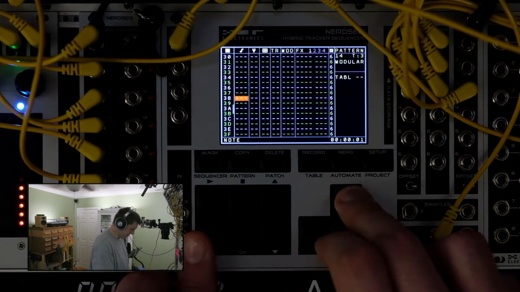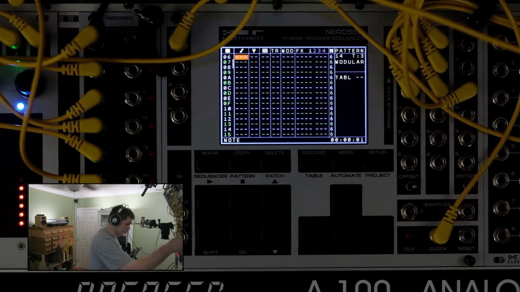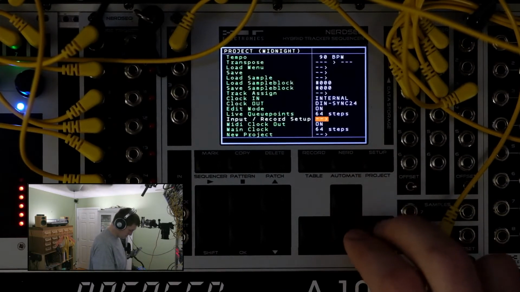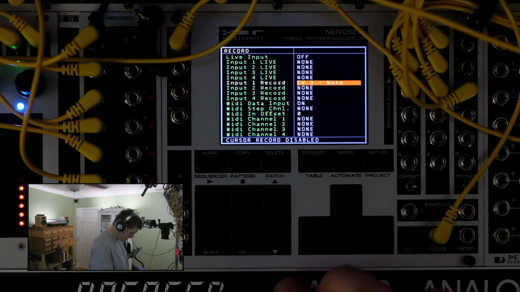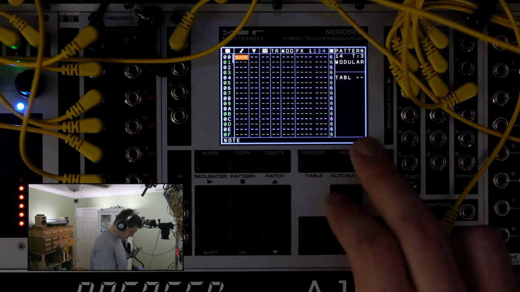So that's fun to note. Let me slow this down. Let me get a slower moving LFO. This guy, this is super slow. And we're going to go back to recording in pitch. Go to our pattern, record.